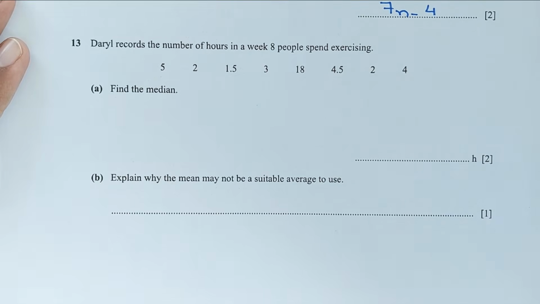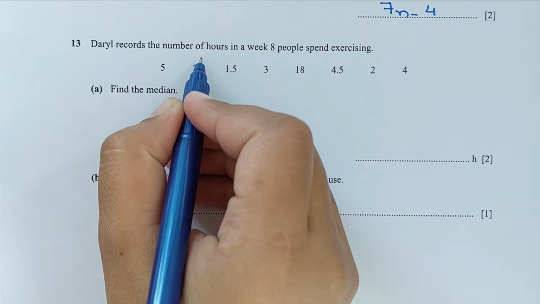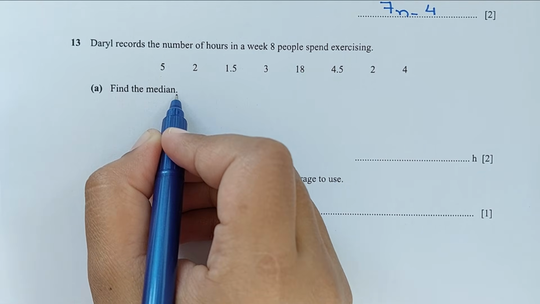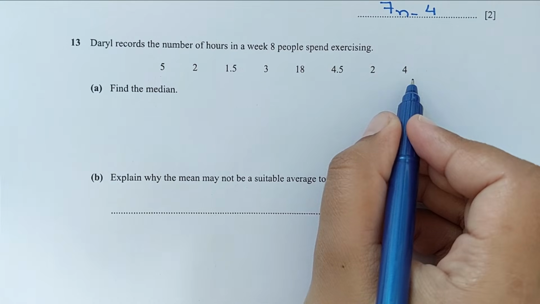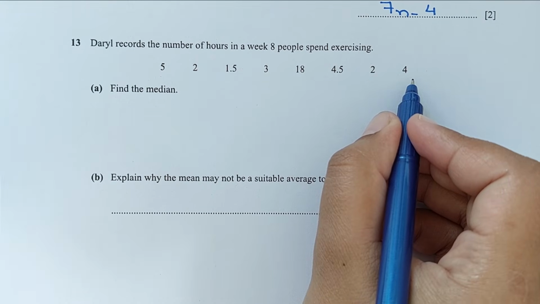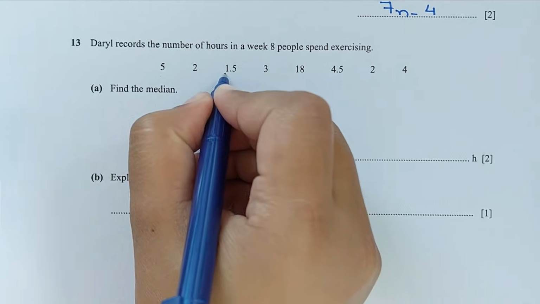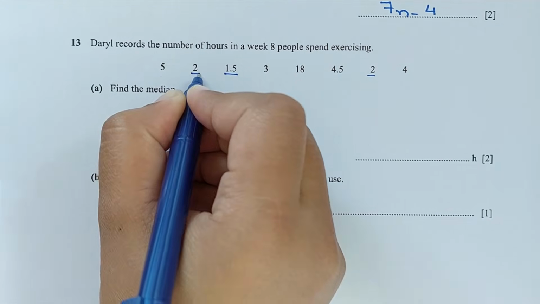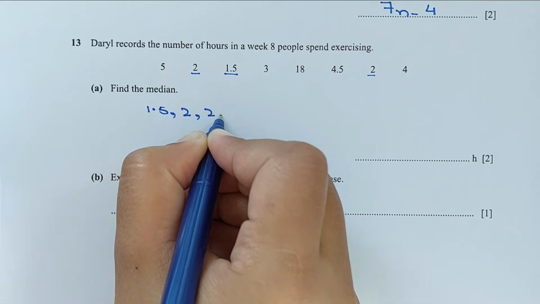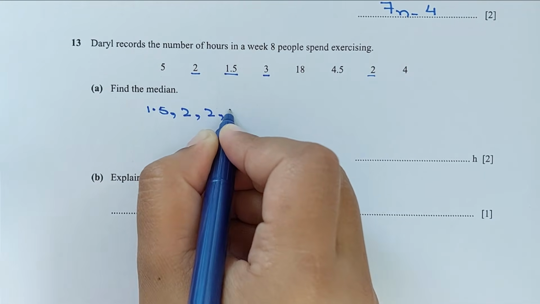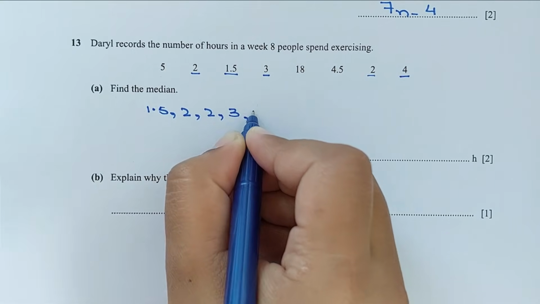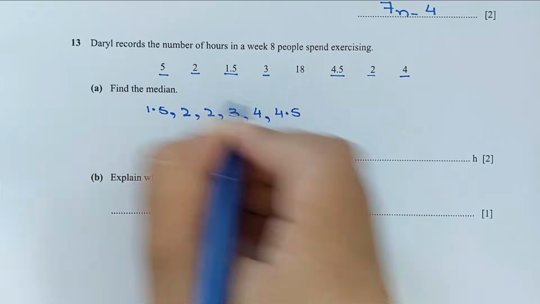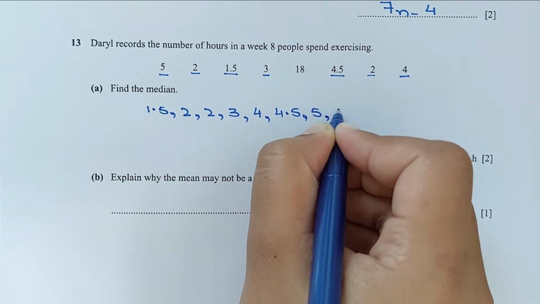Question number 13. Darley records the number of hours in a week 8 people spend exercising. Part A, find the median. For the median, we have to arrange the data from lower to higher, and then we have to pick the middle term. The lowest term is 1.5, and then we have 2, 2, 3, 4, 4.5, 5, and the highest is 18.